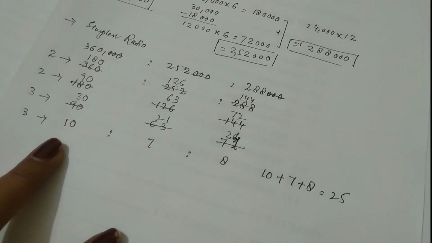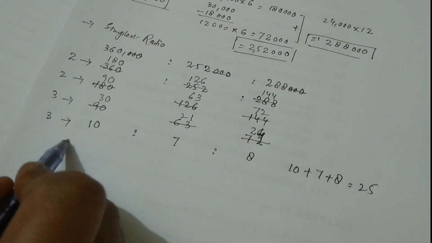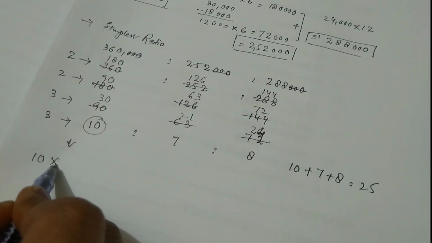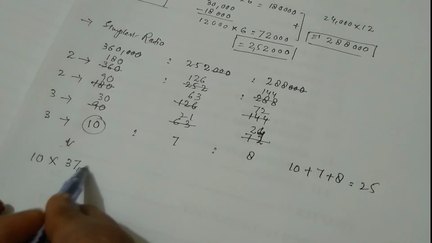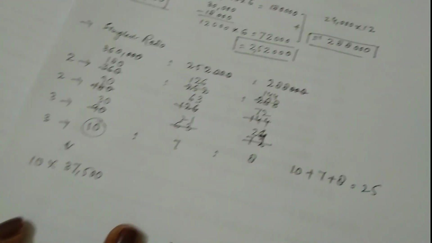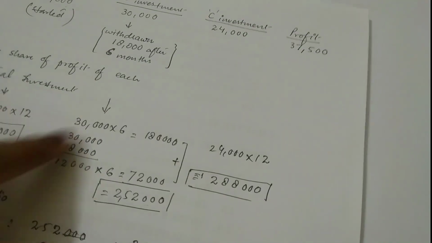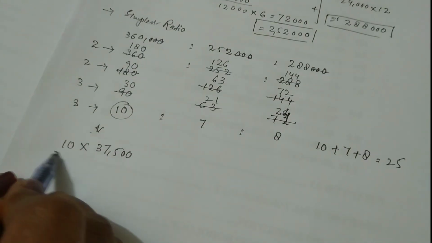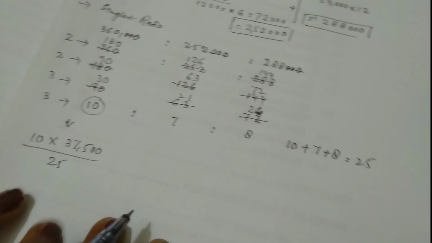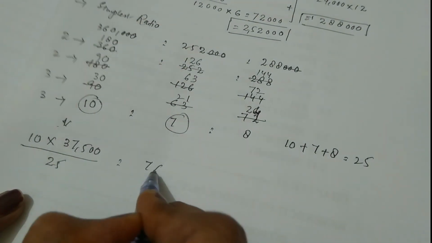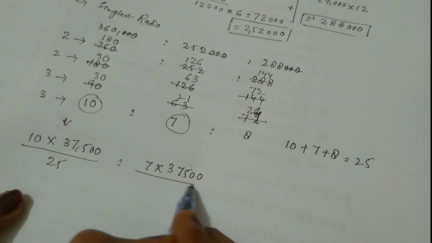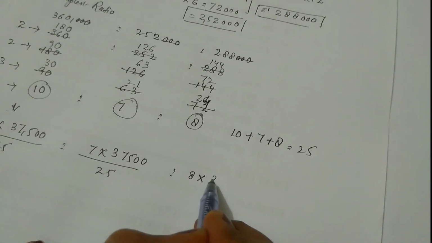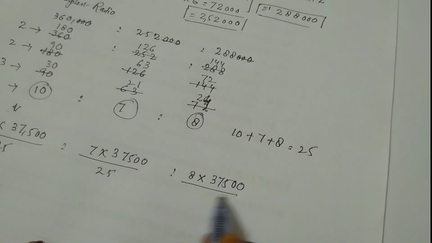Now we'll make an equation. So we'll make the equation for the first one. We'll multiply 10 with the actual profit, that is 37,500. Yes, this is the profit. And we'll divide it by 25 because this is the simplest sum of all three investors. We'll do the same with the second and with the third. We'll multiply with the profit and divide it by the total sum.